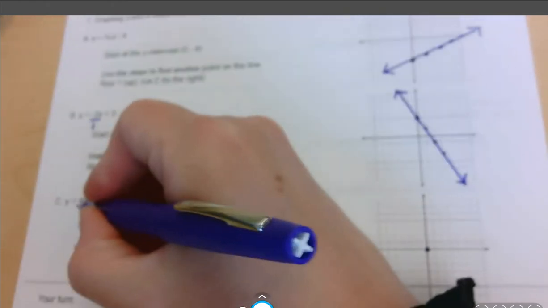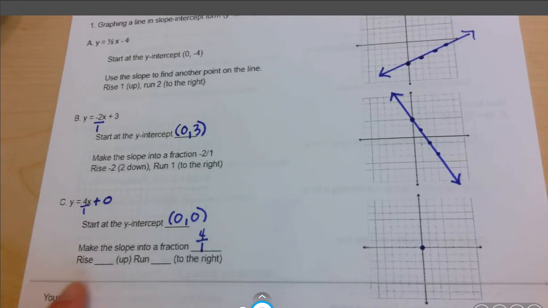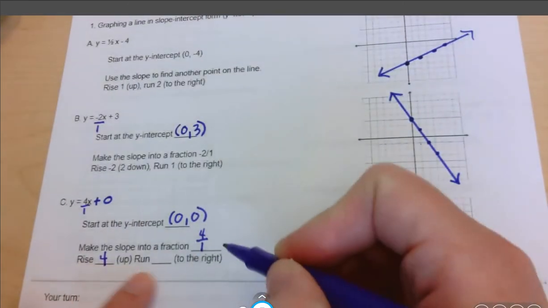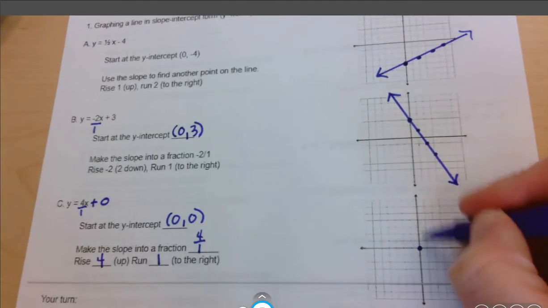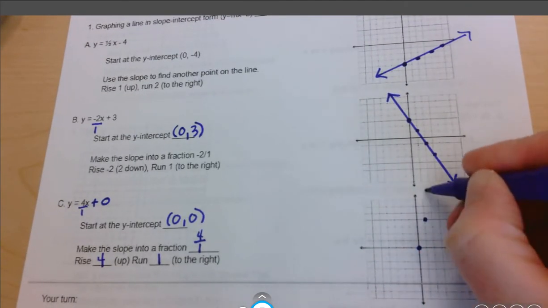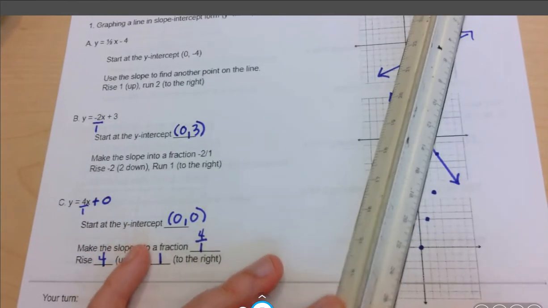And then we need to make the slope into a fraction, so it's going to be 4 over what number? 4 over 1. 0, 0 here. We don't have a +0. Exactly. And so we're going to rise, how many? Rise 4, good. And run how many? 1. Thanks. Okay, so I'm going to go up 4 and over 1. And the next time I go up 4 and over 1, I'm kind of off the graph. Yeah, and I'll draw your line here. That's perfect.